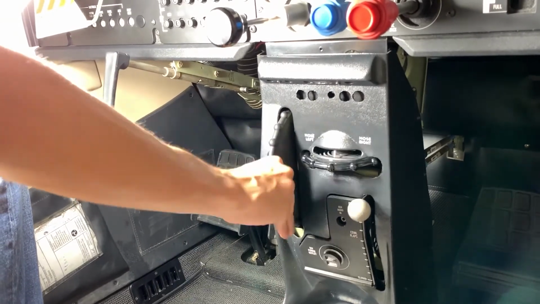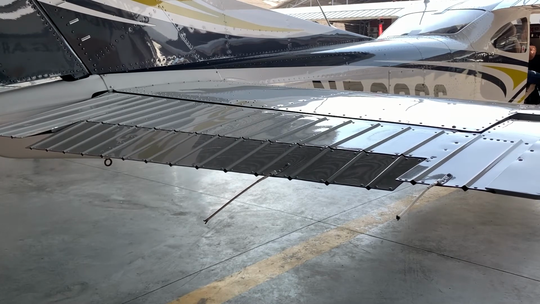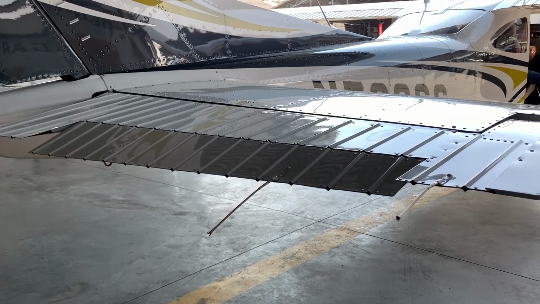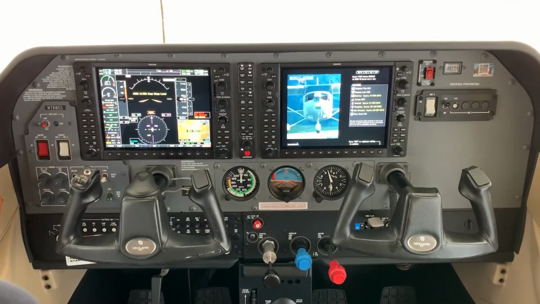Finally, we will talk about the trim. As we saw in the video, it is this tab on the elevator that acts as the elevator would. In the next lesson, we will come back to this airplane to speak about the flight instruments that are on the panel.